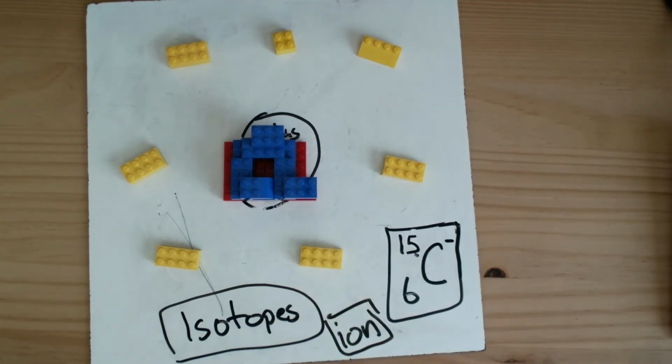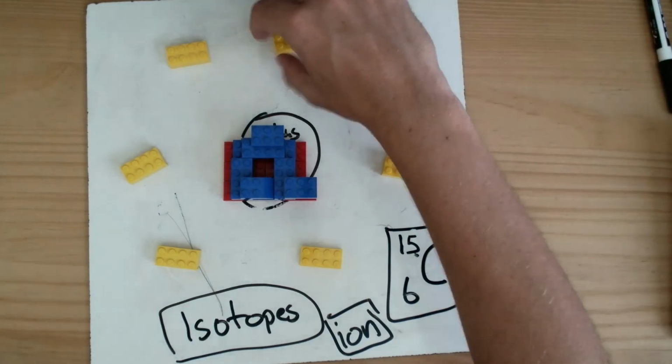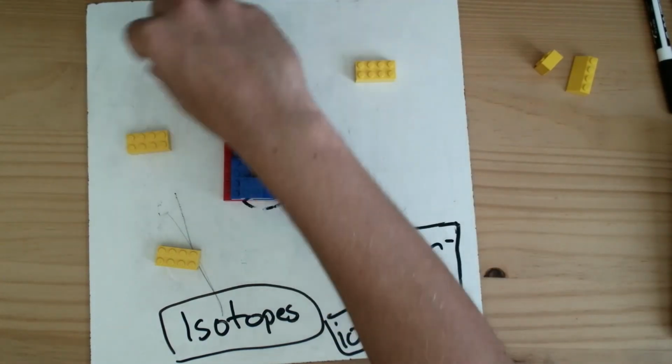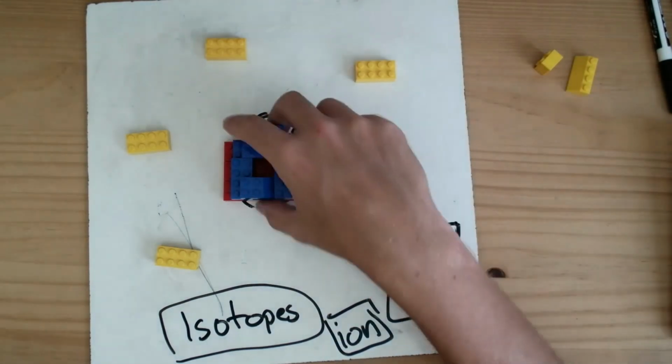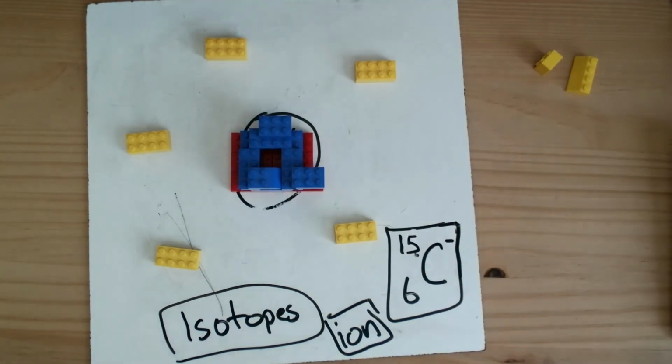An ion is an atom that has an electrical charge, whether that's positive or negative. If I wanted to give this particular atom a positive charge, I have to remove electrons from it. So in this case, I now have 5 electrons. I still have 6 protons here. This would be carbon-15 positive or carbon-15 plus.